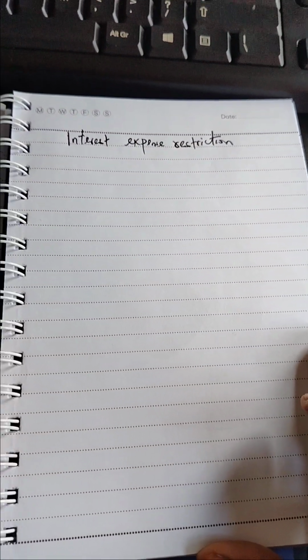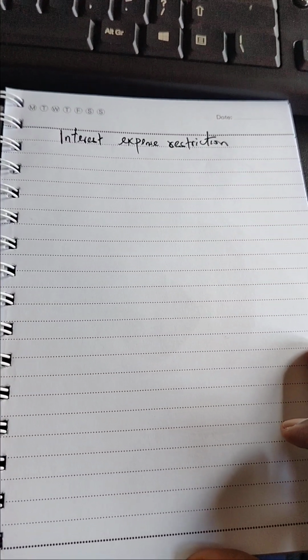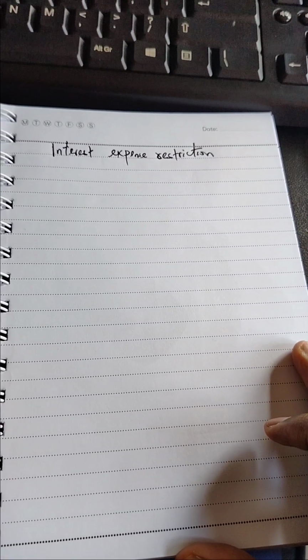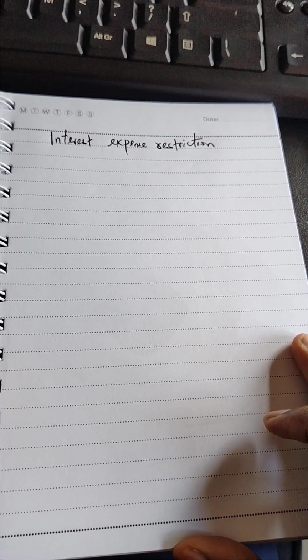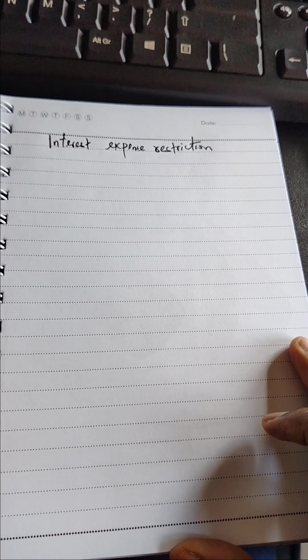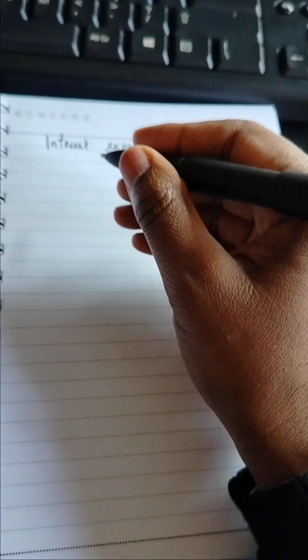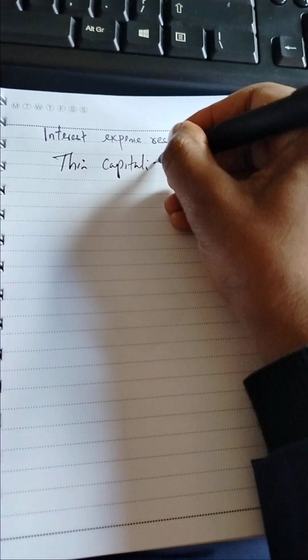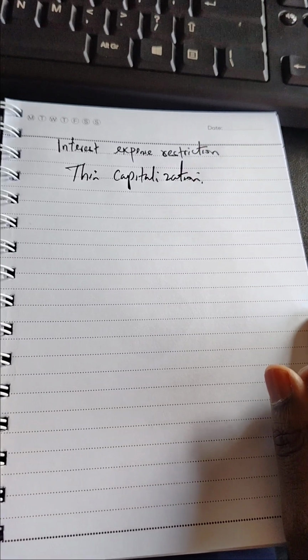Welcome everyone. Focus today will be on interest expense restriction. We want to discuss interest expense restriction in Kenya. This is what we also refer to as thin capitalization. So we need to be clear on these two terminologies and how they come about.